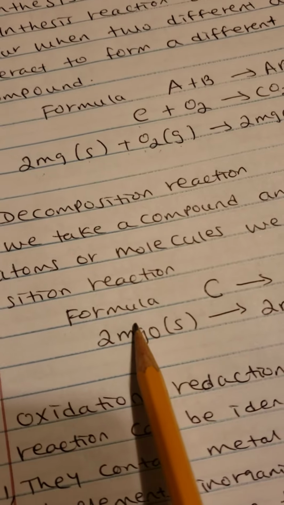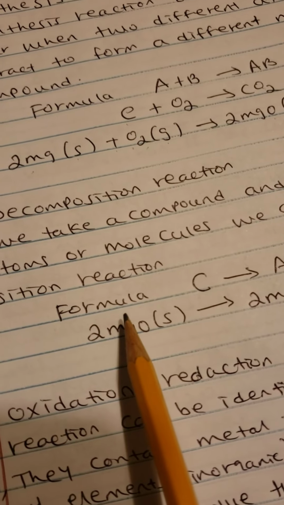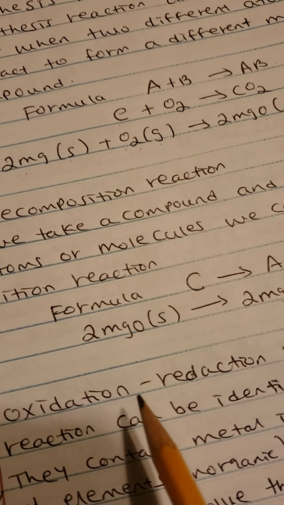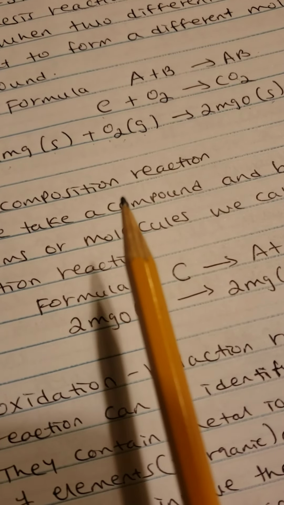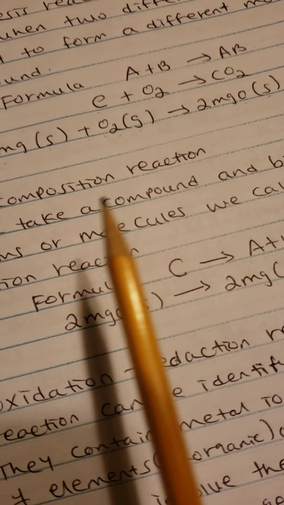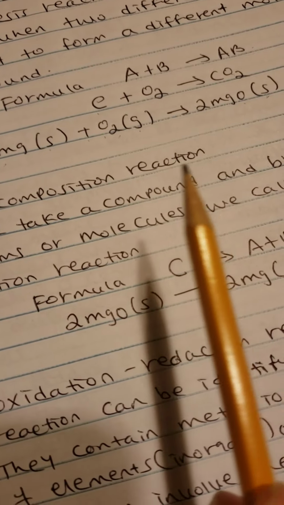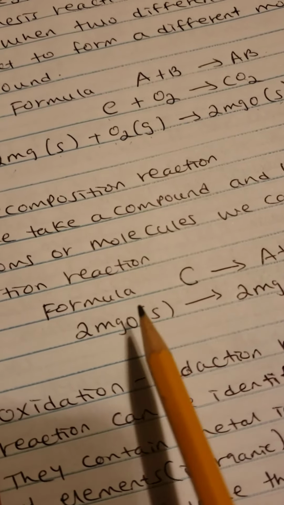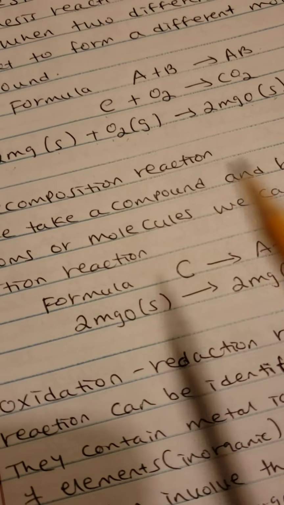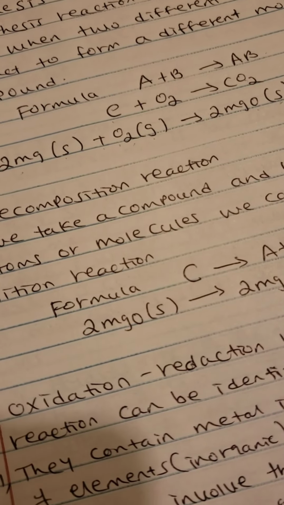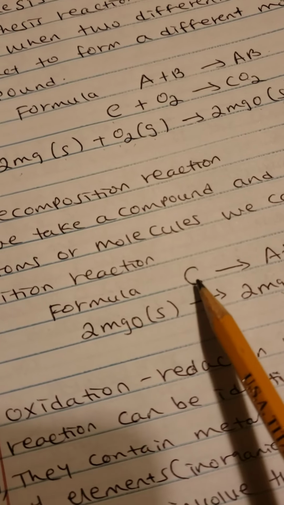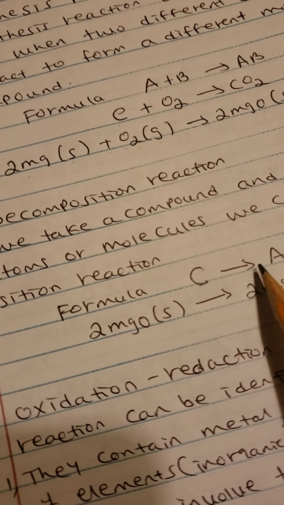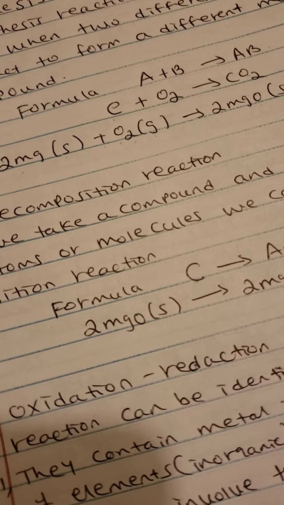The formula is the reverse of synthesis. In synthesis, atoms interact to form different molecules or compounds. Here, a compound breaks down into molecules or atoms. Compound C breaks down into A plus B.